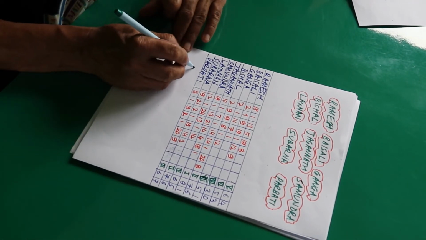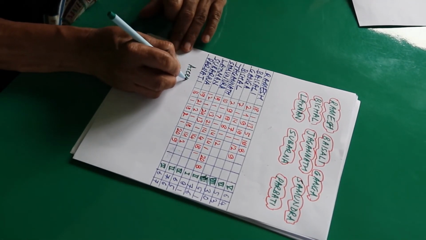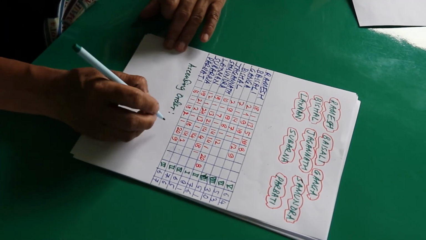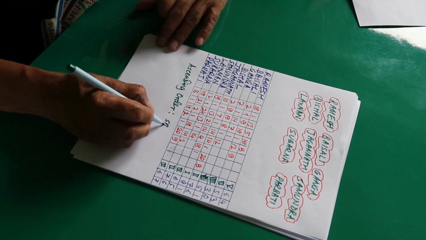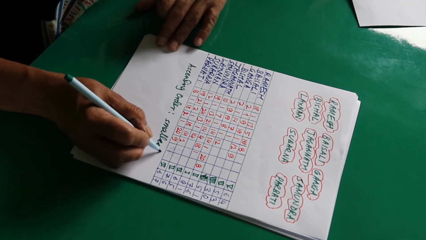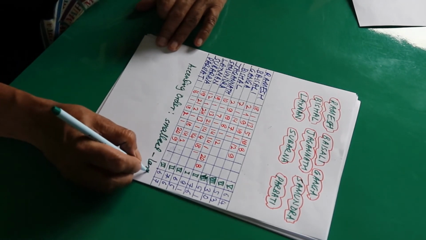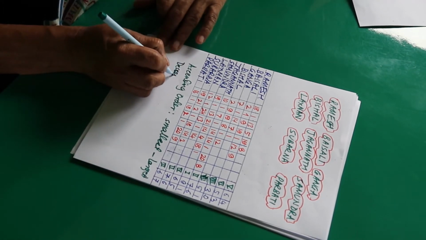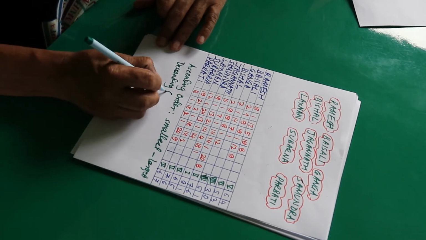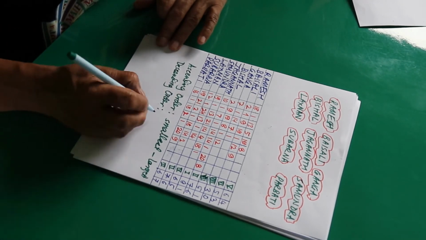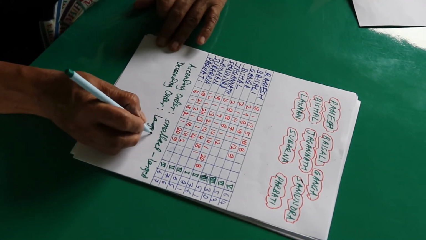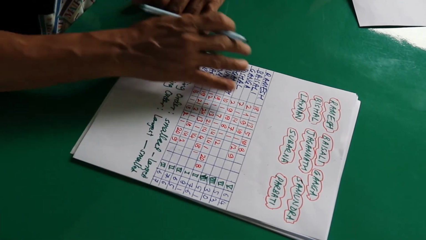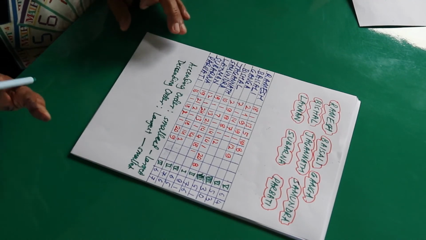That's why in ascending order, you have to write first the smallest to the largest, and in descending order you can write the largest first and the smallest last. This is one rule, and you can make your own rule.